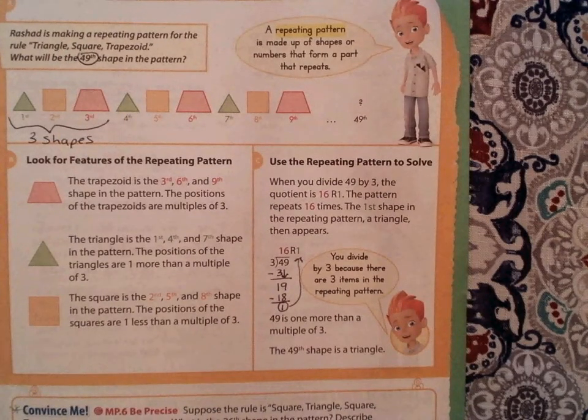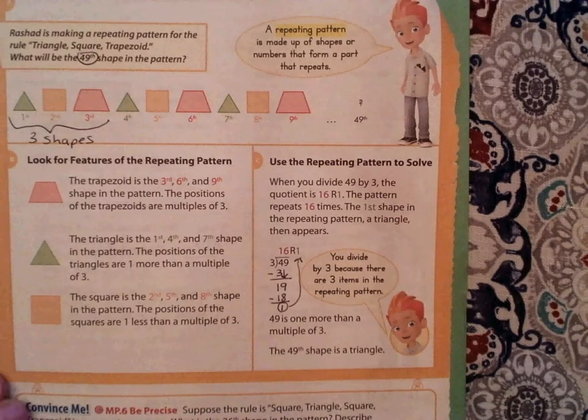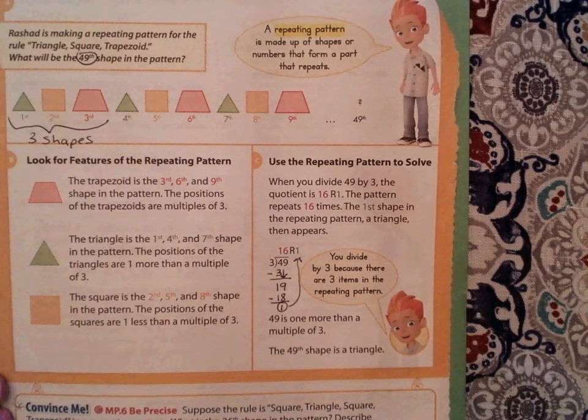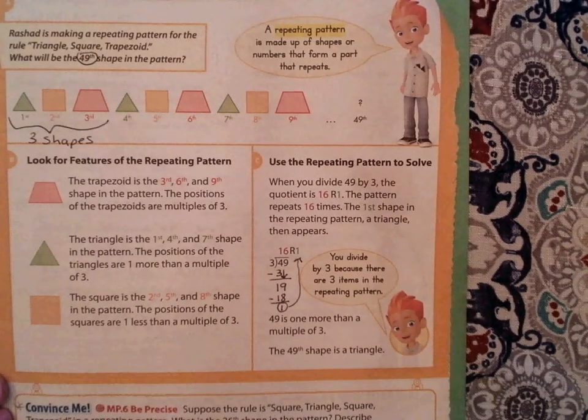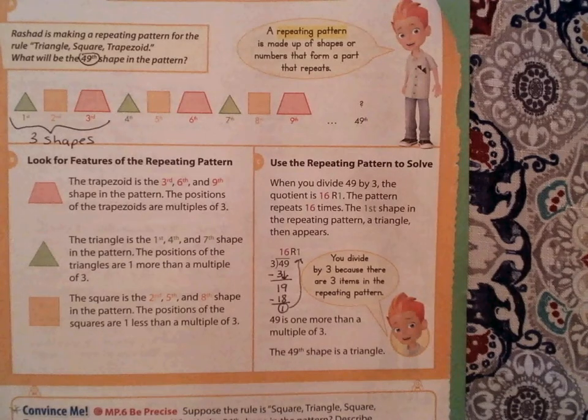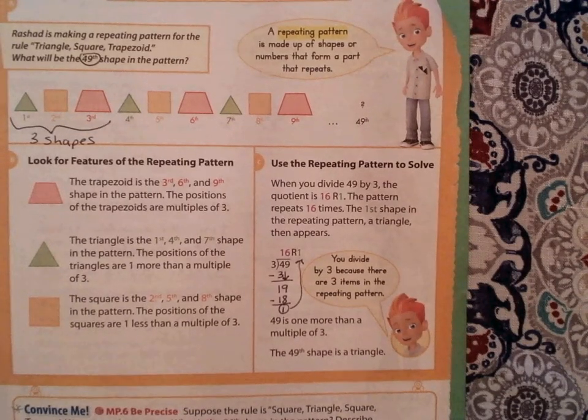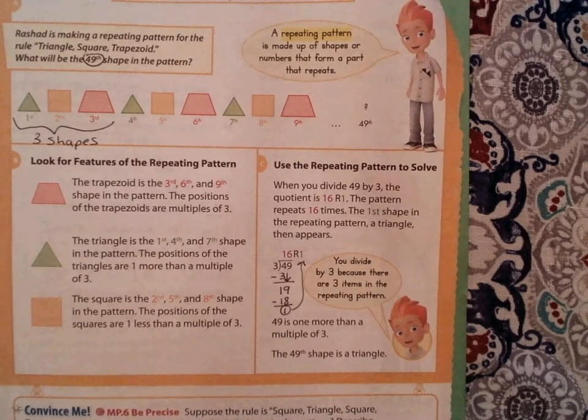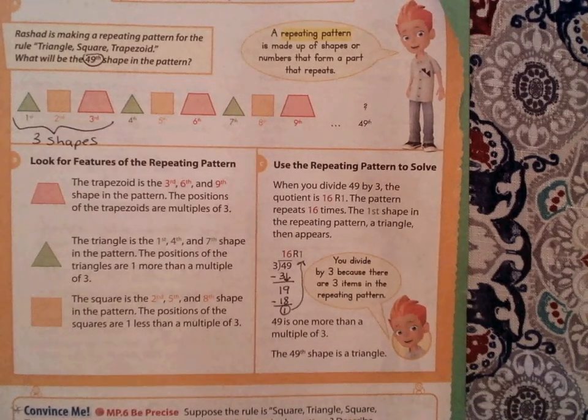So let's take a look at the Convince Me. Suppose the rule is square, triangle, square, trapezoid in the repeating pattern. What is the 26th shape in the pattern? Describe features of the repeating pattern and be precise in your description. So when I'm looking at this here, I can see that there are 4 shapes in my repeating pattern.